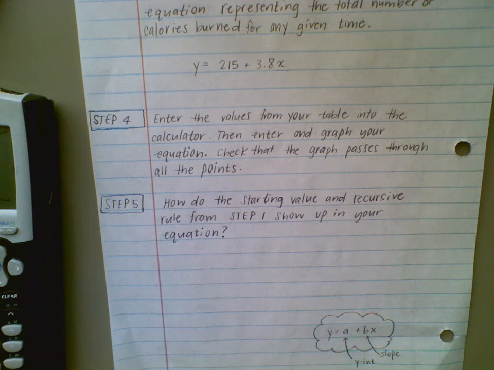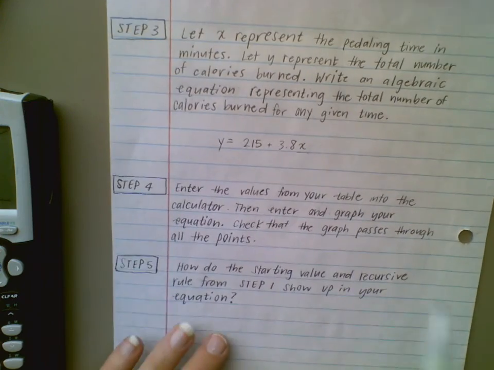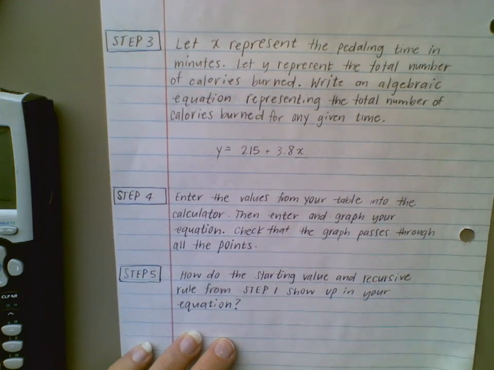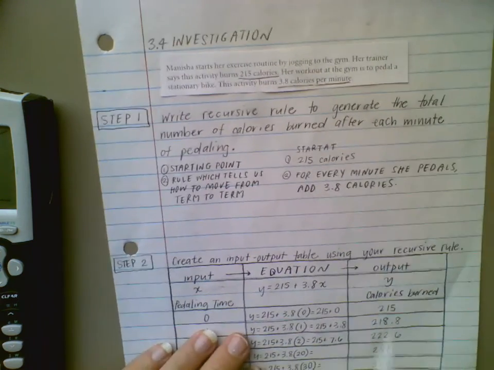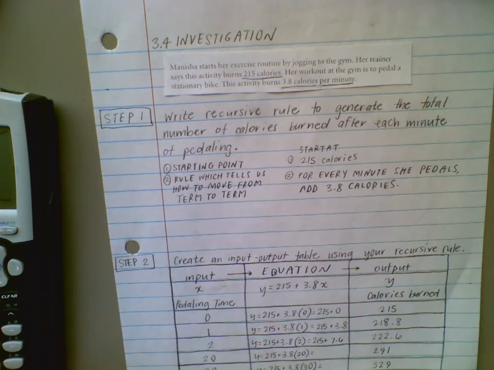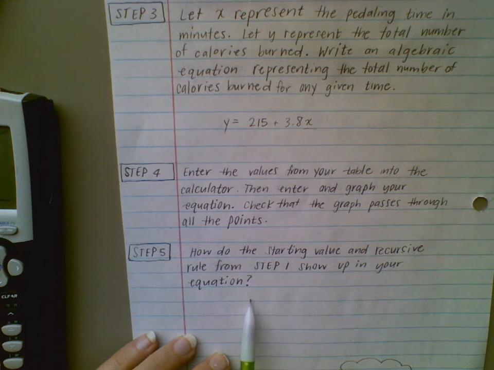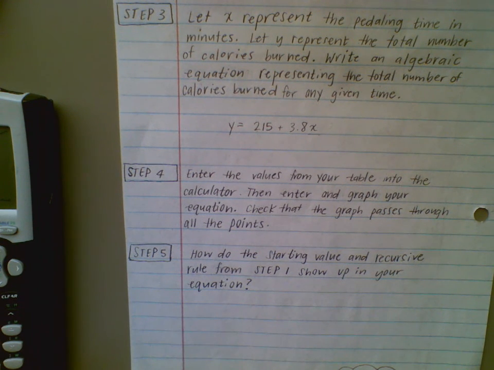We talked about this a little bit when we were looking at the problem of the 3 different cars driving in Michigan. So when we think about that, take a look at the equation. Take a look at our recursive rule. And I'm going to have you submit an answer for this in Google Classroom. How does the starting value in the recursive rule from step 1 show up in your equation?